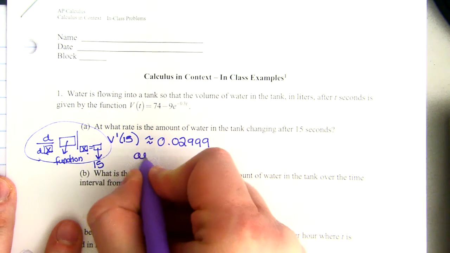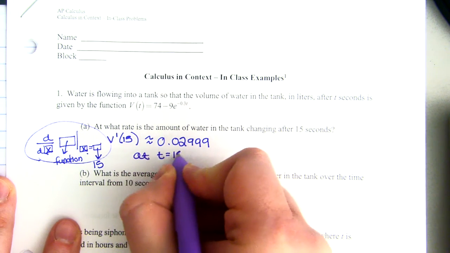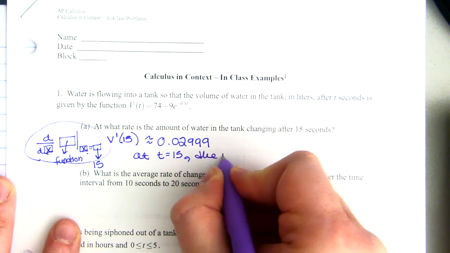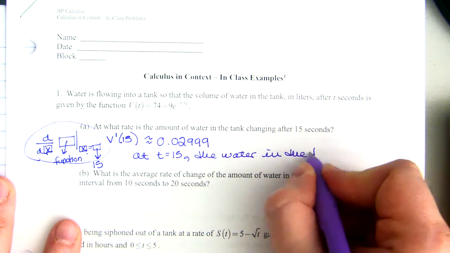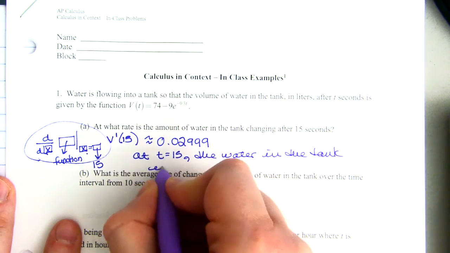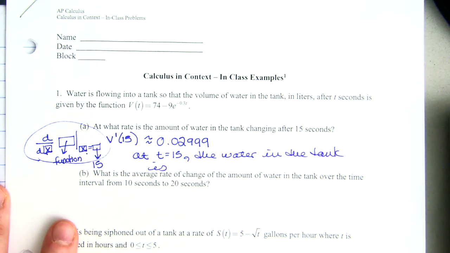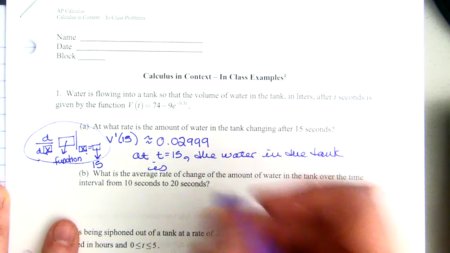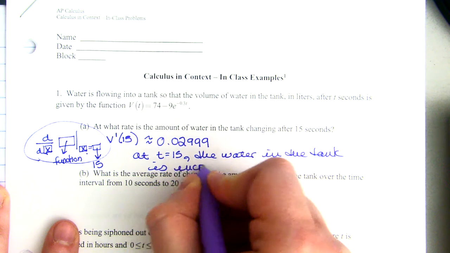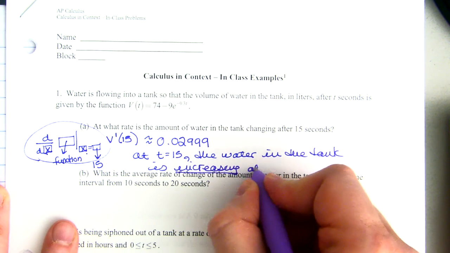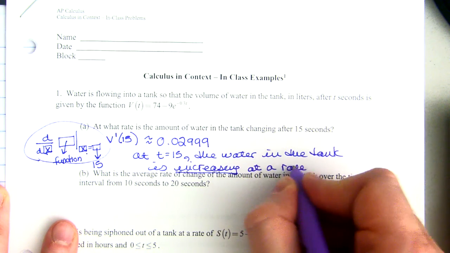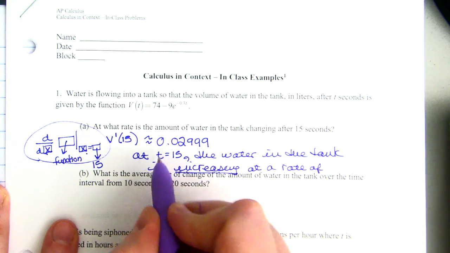This is telling me at t equals 15, the water in the tank is, well, since my derivative is positive, that means the volume of water is increasing at a rate of, well, what I got over here.